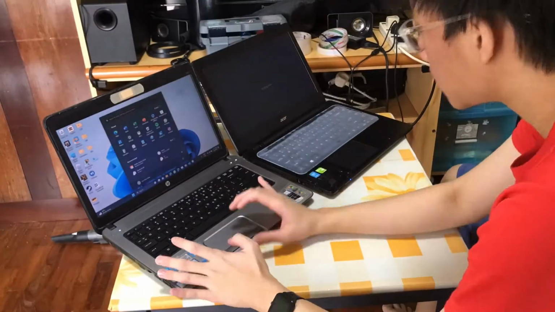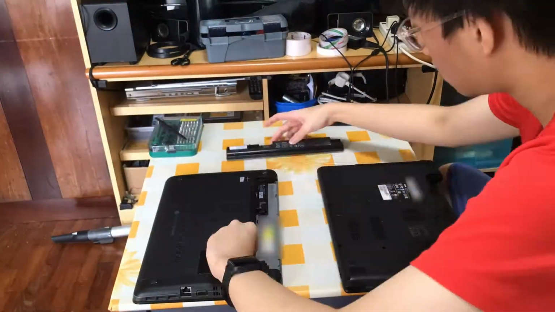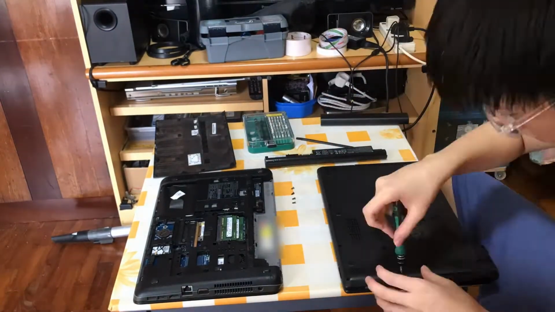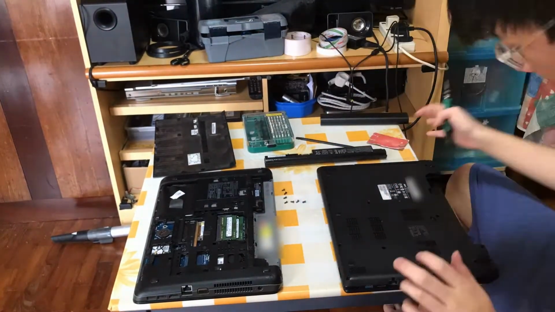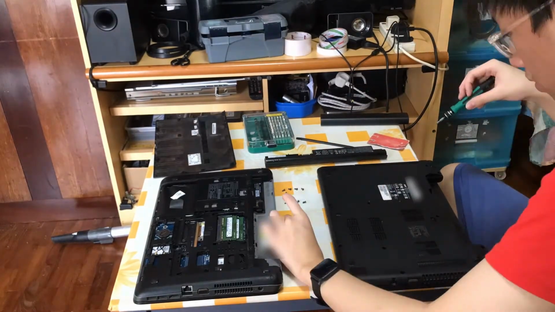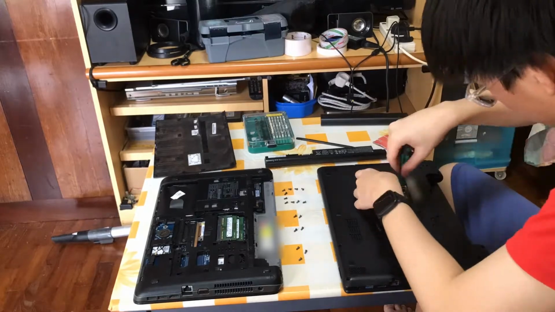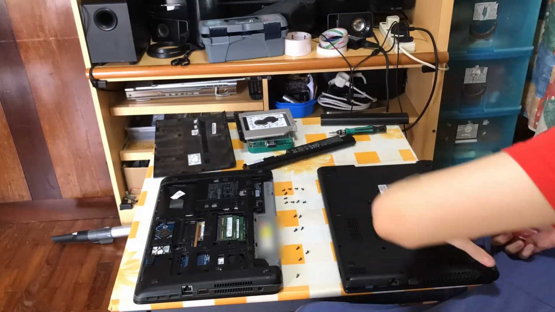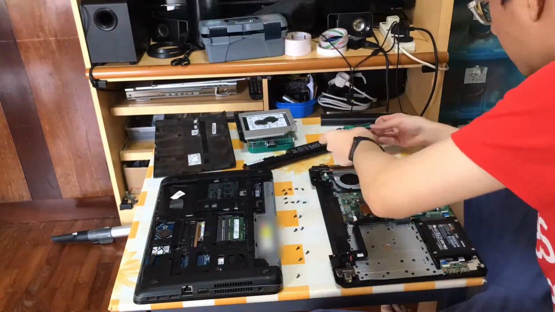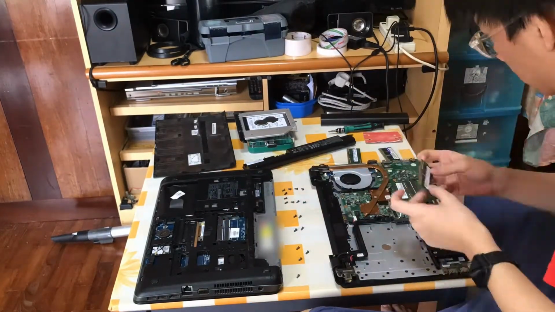As of currently, what I am doing, I'm transferring the 8GB RAM module and the 802.11n Wi-Fi card from my HP to the Acer laptop. Additionally, I'm repeating the same process for the Acer laptop, which has the 16GB RAM module and the 802.11 AC Wi-Fi card, transferring onto the HP laptop.